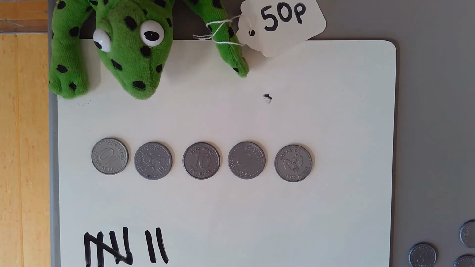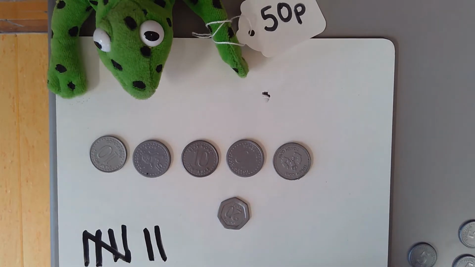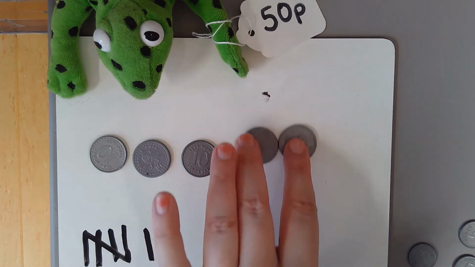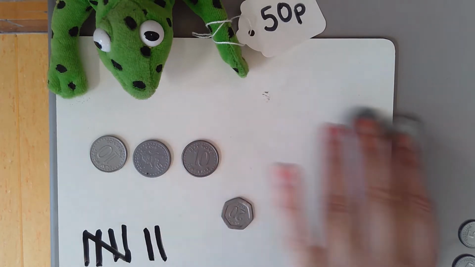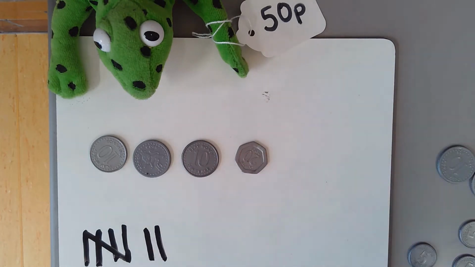Okay, now there's another coin I can use to exchange, isn't there? I can exchange using the 20p. How many 10p's will I need to exchange to get my 20p? I'll need to exchange 2. So I'm going to take 2 10p's and exchange it for a 20.